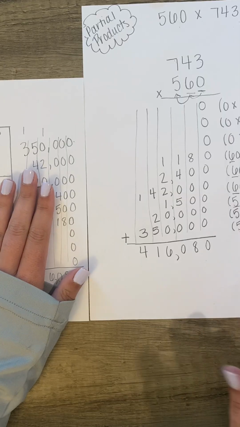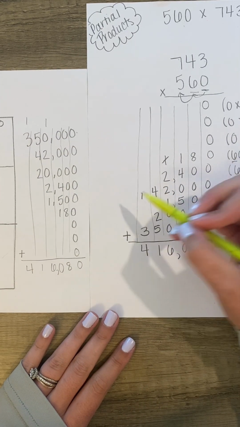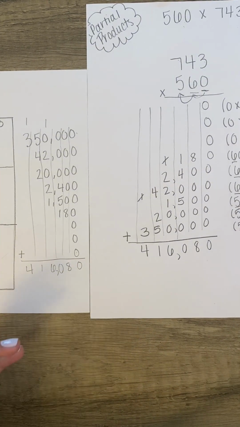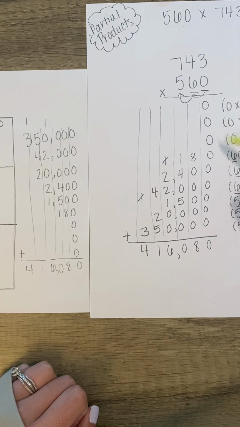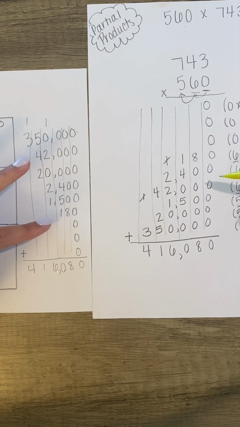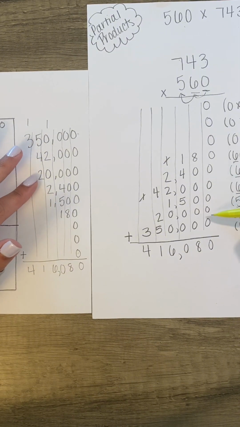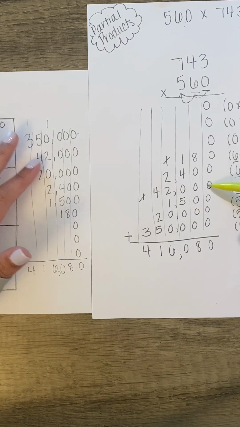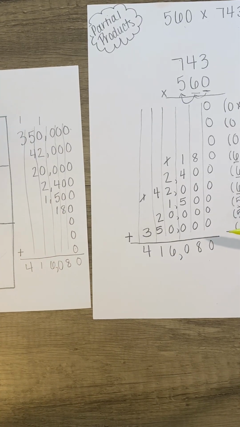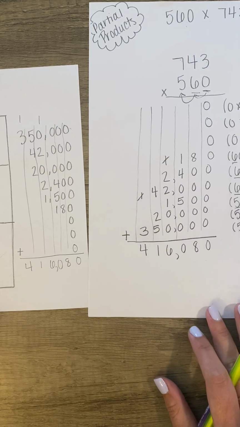So this is the area model, and this is where we did partial products. This was something we regrouped. This was something we regrouped. So just take a look at the partial products that we have together. We've got 3 zeros. We've got 3 zeros. We've got 180, 1,500, 2,400, 20,000, 42,000, and 350,000. So we just did the exact same work, just set up differently between these two strategies.